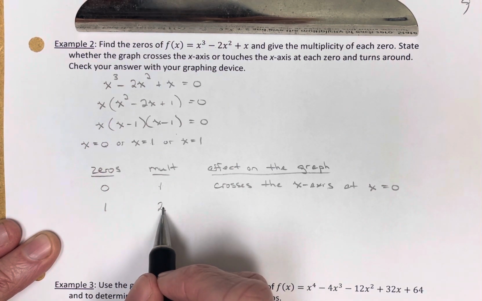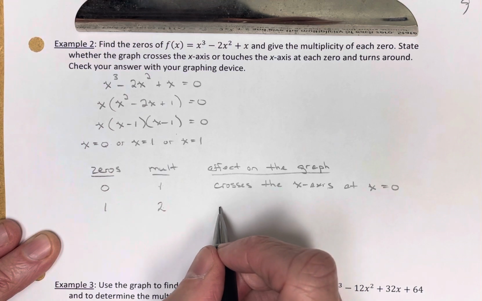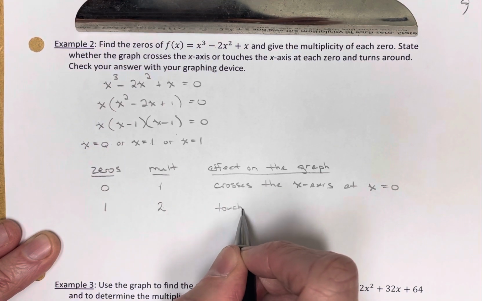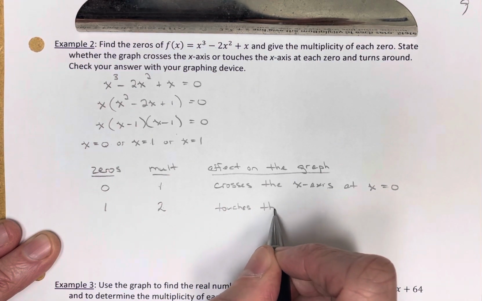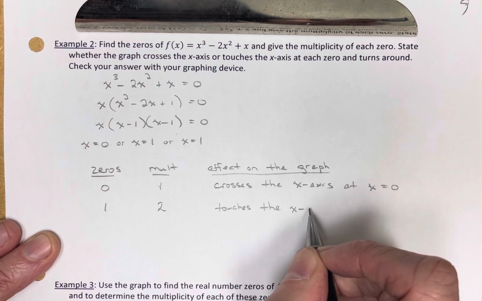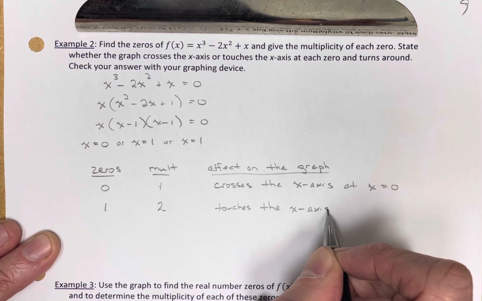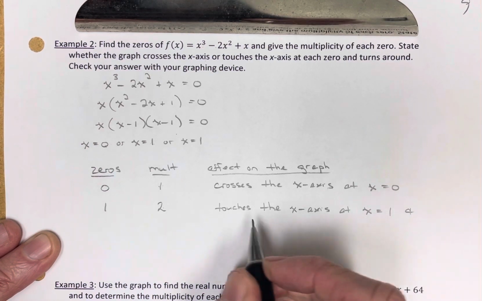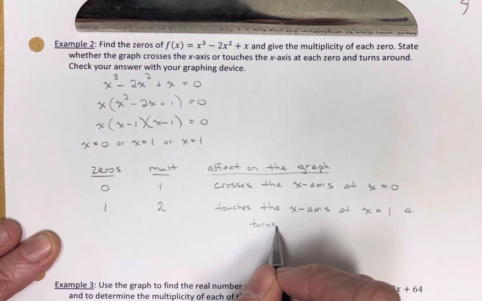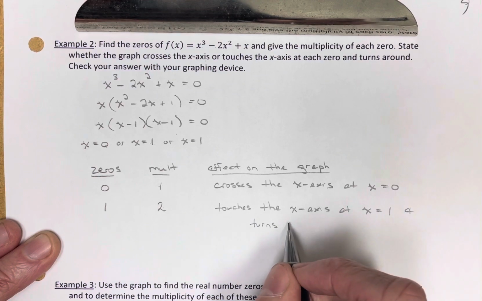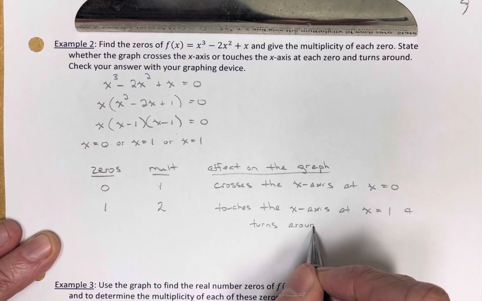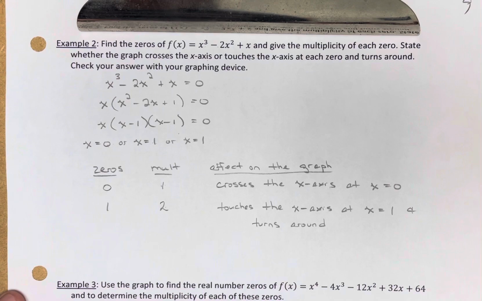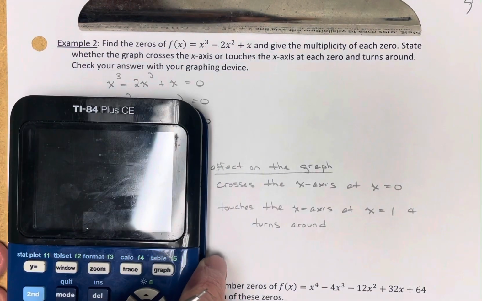Because the multiplicity is even, the graph touches the x-axis at x equals 1 and turns around. Okay, let's take a look at that. See if that's true or not.